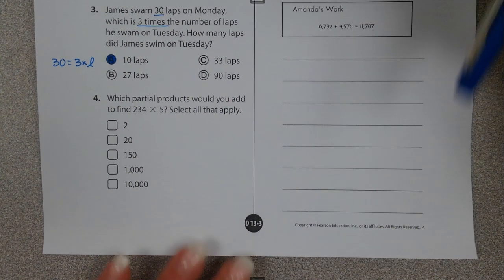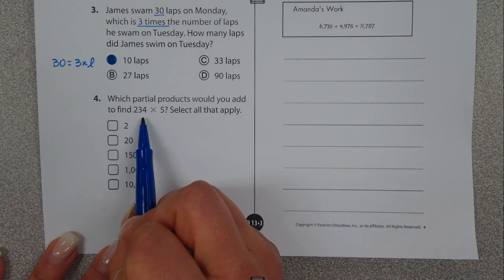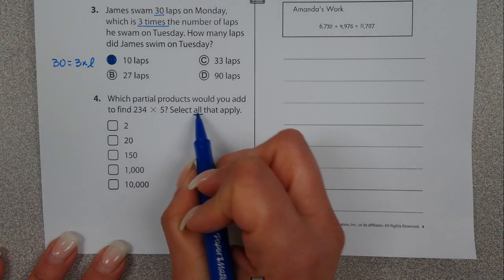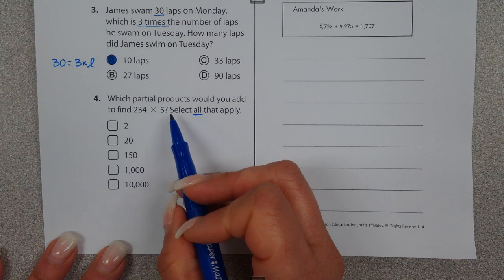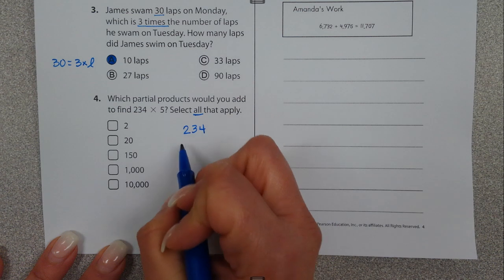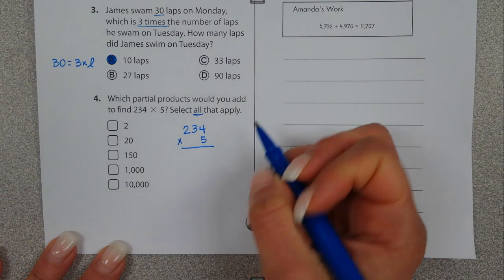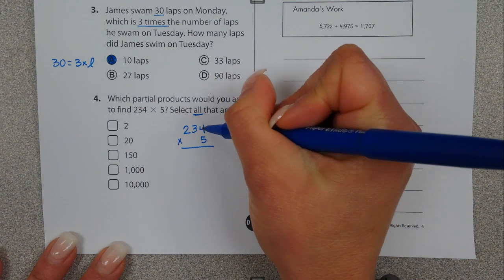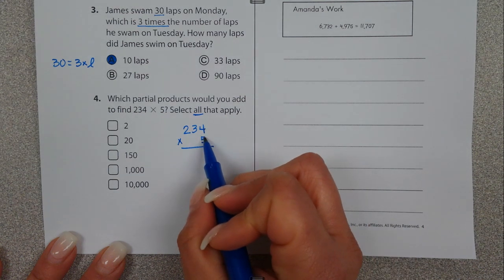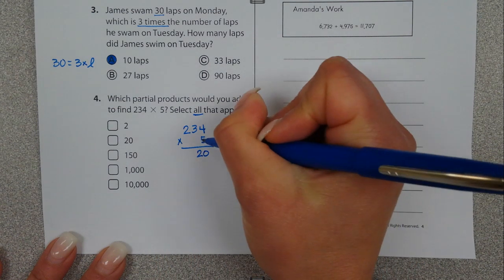Okay, number 4. Which partial products would you add to find 234 times 5? Select all that apply. So here we're not looking for the final answer. We're looking for the partial products. So let's first set it up. 234 times 5. Our partial products, we're just going to start multiplying 5 by the value of each of the digits in 234. I'm going to start with 4. So that's just 5 times 4, which is 20.